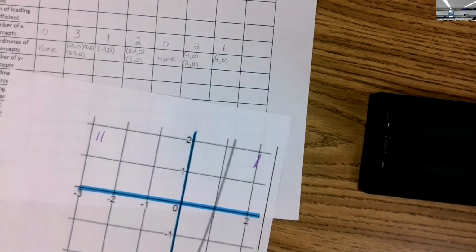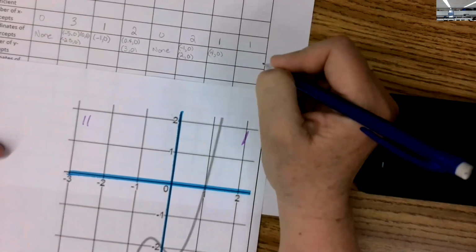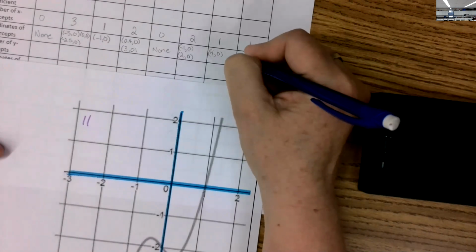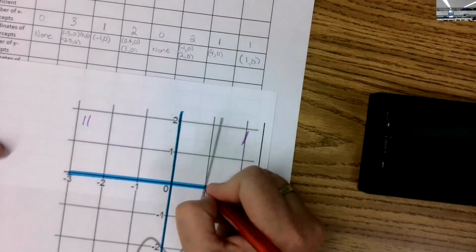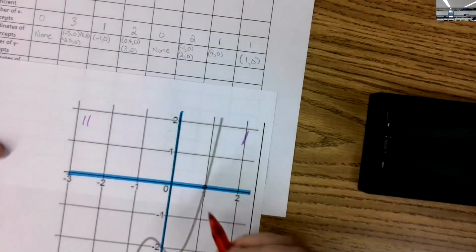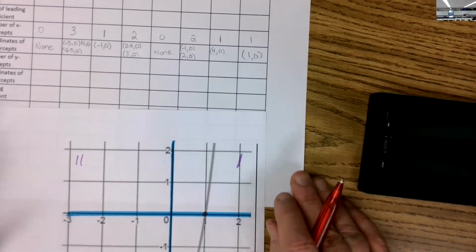All right, Sammy, last one. Number 8. 1 and 0. And it crosses once. Okay, so it crossed once. It's right there, and it is 1 and 0. Ta-da! You now know all about the x-intercepts.